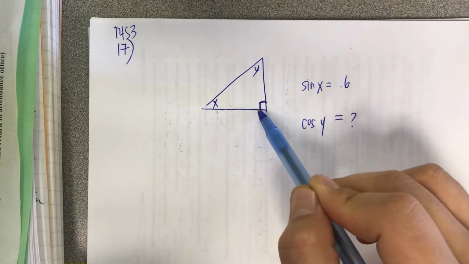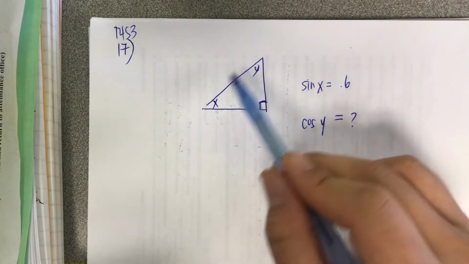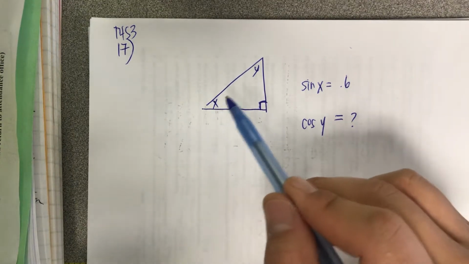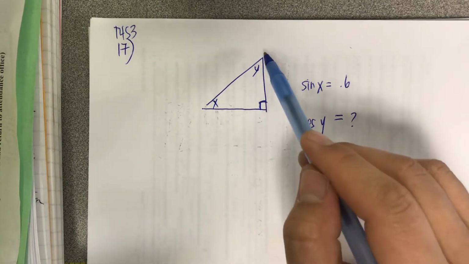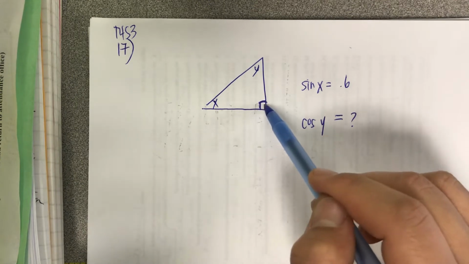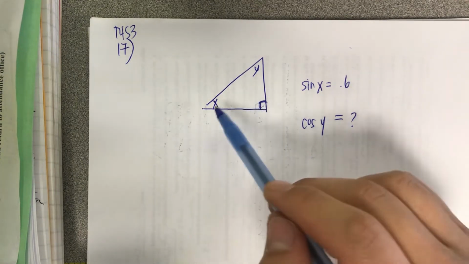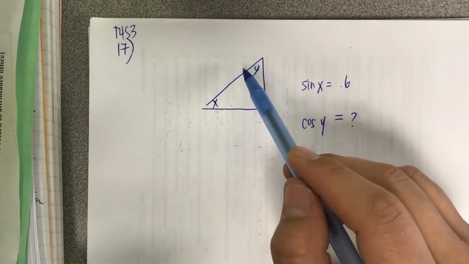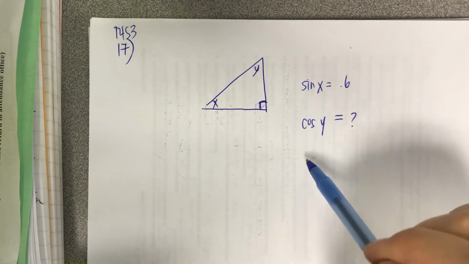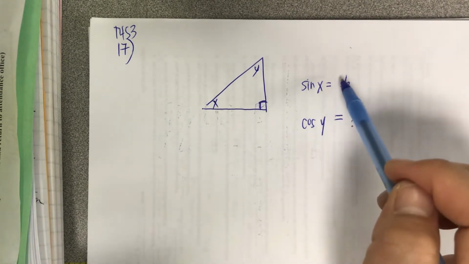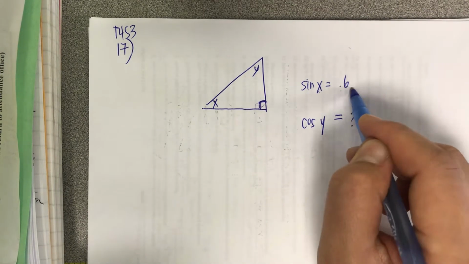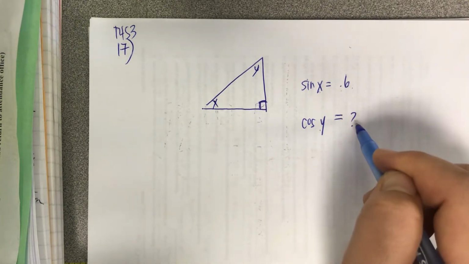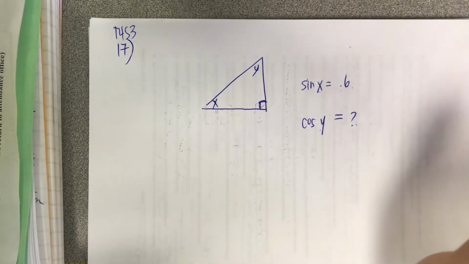Whenever you have a right triangle here, these two are called complementary angles. And there is a specific theorem in geometry that says that if you have a right triangle, 90 degrees, the sine of x is equal to the cosine of y. The sine of x is going to equal the cosine of y, okay? So if we already know that the sine of x is 0.6, that means the cosine is going to be 0.6 also, and you could stop there and finish it, okay?